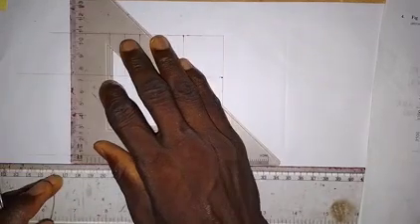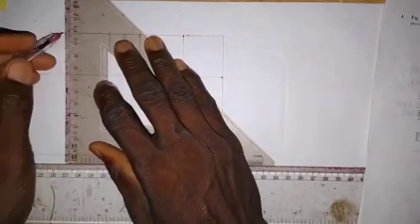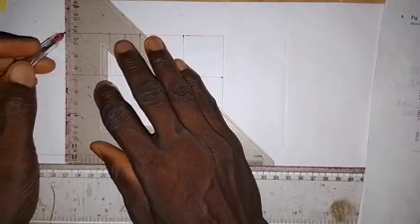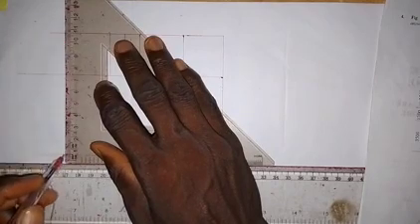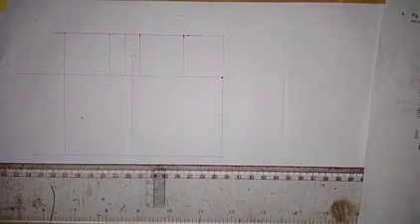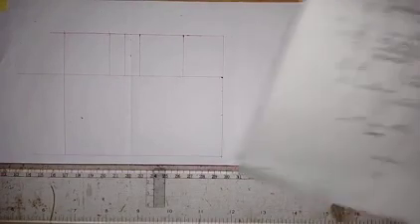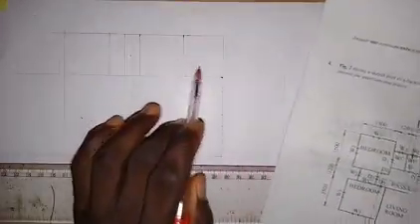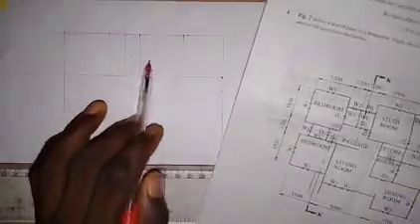Then we have another bedroom here, so we draw a vertical line. So this vertical line, I'm going to take it down. Okay, so take it down like this. All right, so we are taking it little by little. So if you look at what we have done here, this bedroom is here, this study room is here.